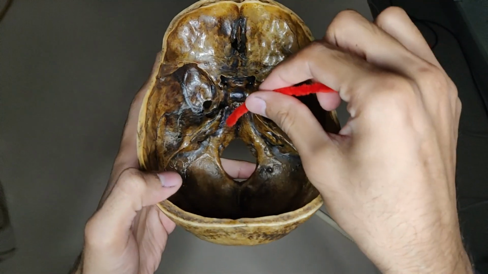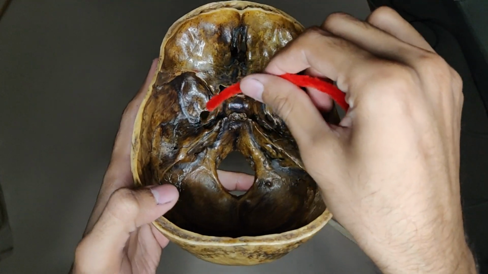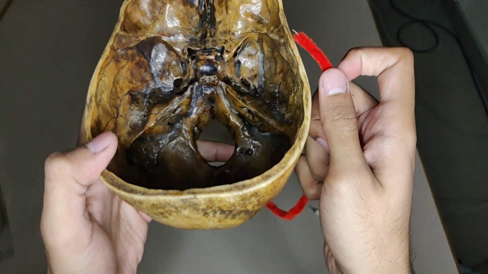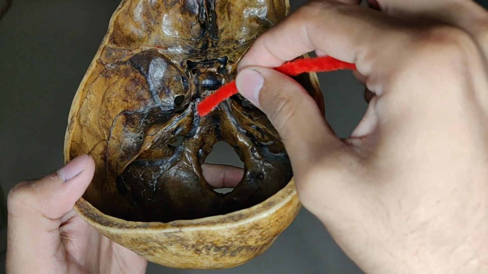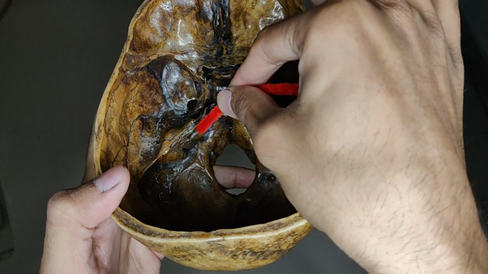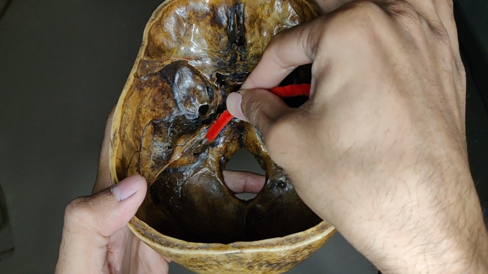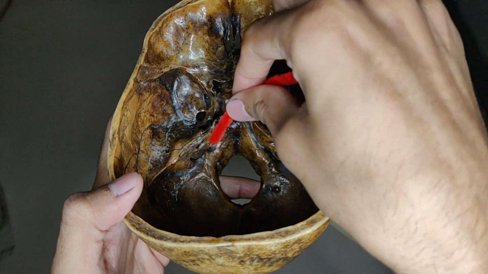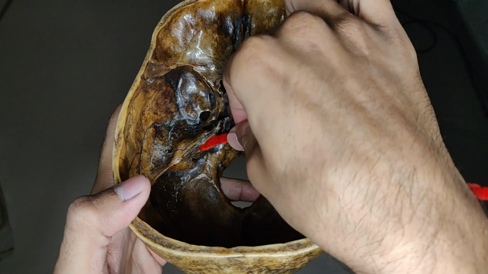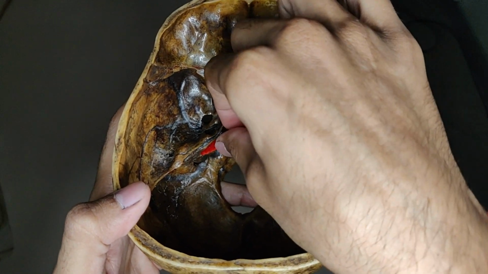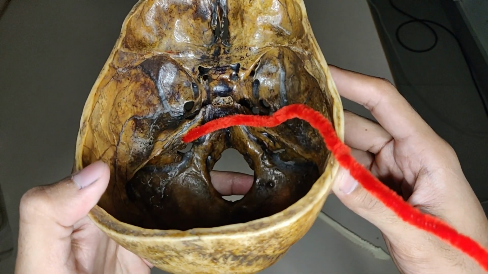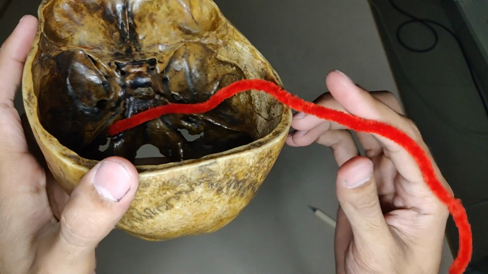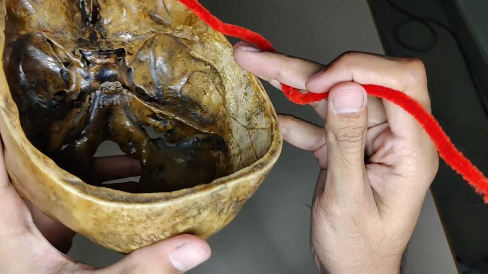Anyway, so we're done with the sphenoid bone foramen. Now we're coming on to the temporal bone over here, right? So the first foramen that you can see over here is called the internal acoustic meatus. If I were to put this wire inside it, this is a foramen that is present in the petrous part of the temporal bone. It can be seen on the opposite side as well.